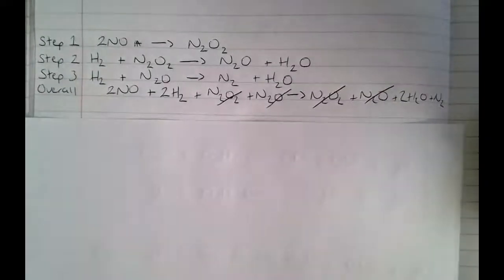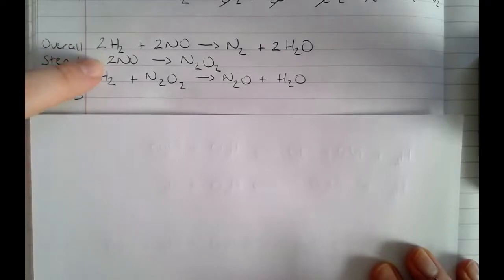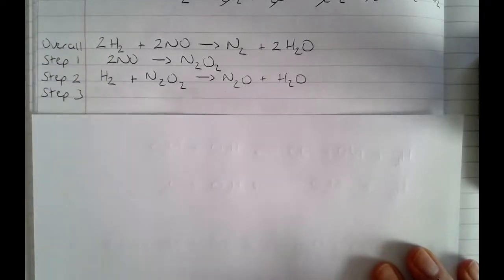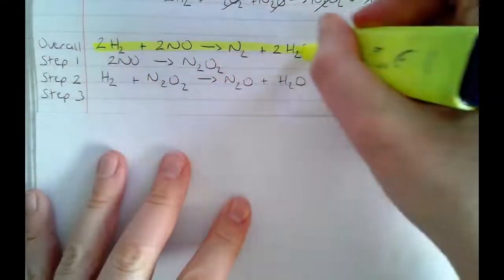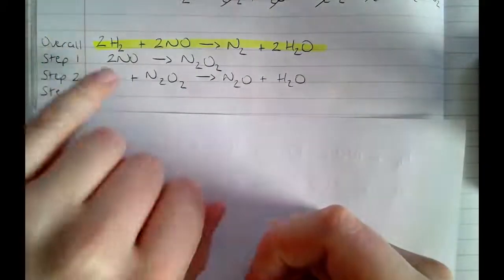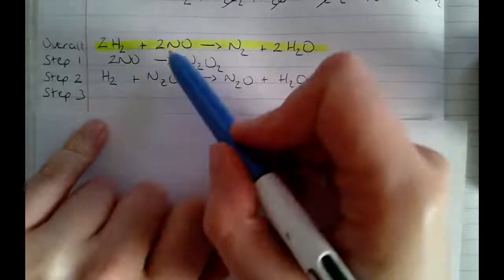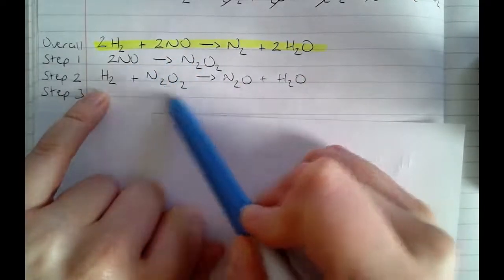The other way that they can ask this question is just slightly different. They give you the overall equation. They give you step 1 of the reaction, step 2 of the reaction, and they could ask you to fill in the third. So this is your overall equation, and they want to know how this reaction takes place. They've given you step 1, they've given you step 2, they want you to fill in step 3. And to do this, you need to use your overall equation and see what is missing.